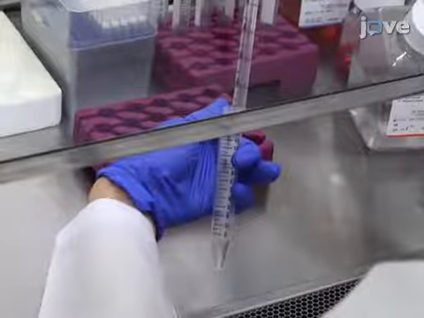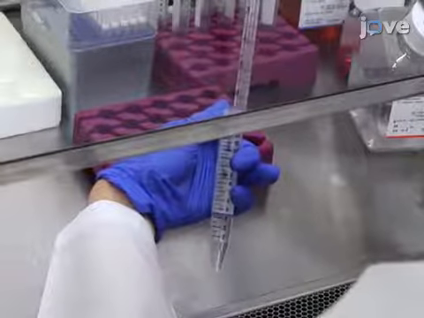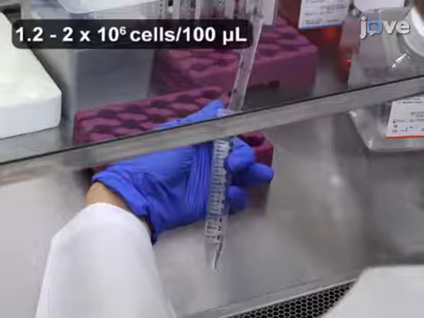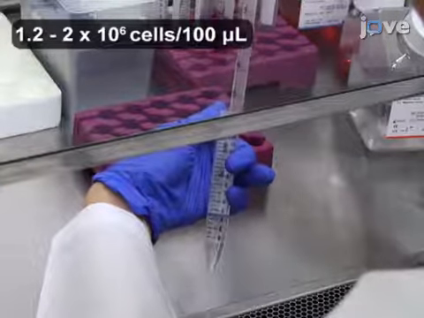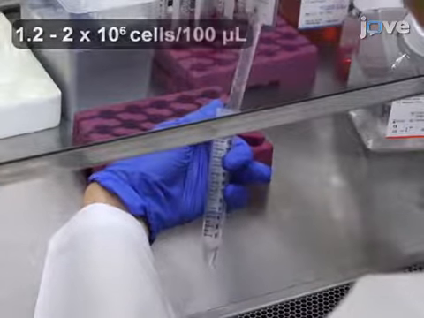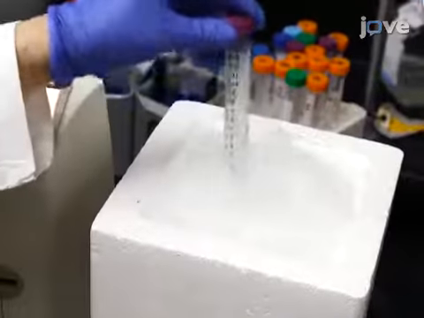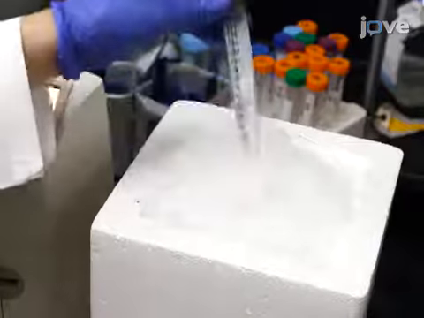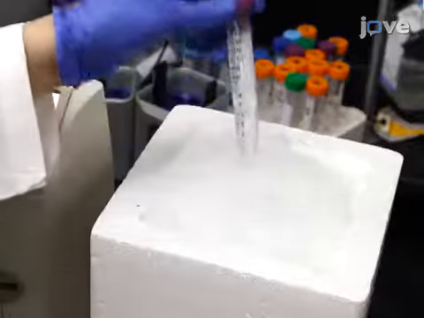Resuspend the cells in 1 times dPBS at a concentration of 1.2 to 2 times 10 to the 6 cells per 100 microliters, pipetting thoroughly to avoid clumping. Then keep the cells on ice until injection, occasionally resuspending them in the tube.